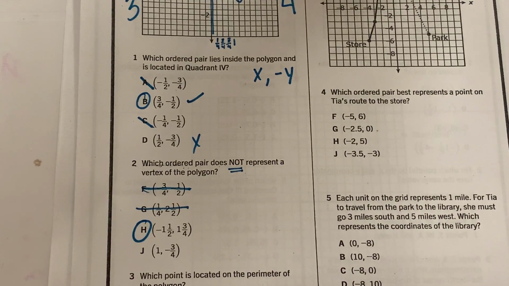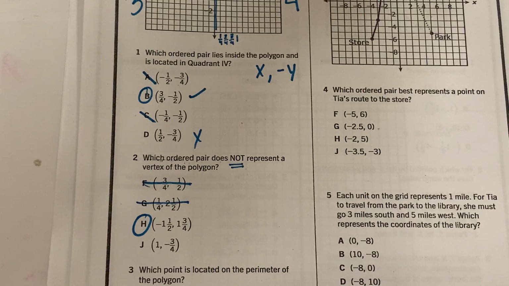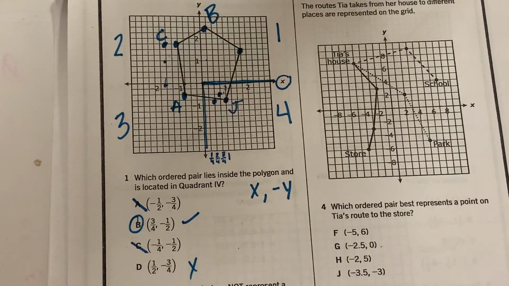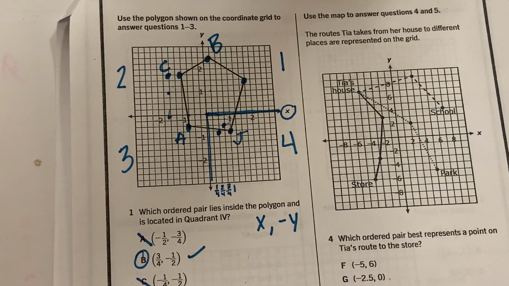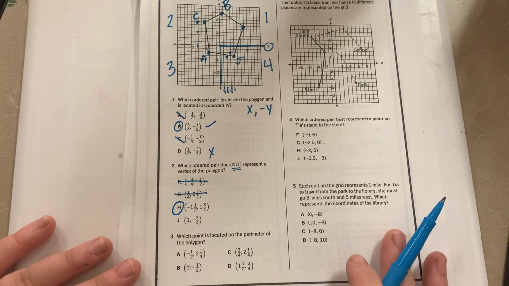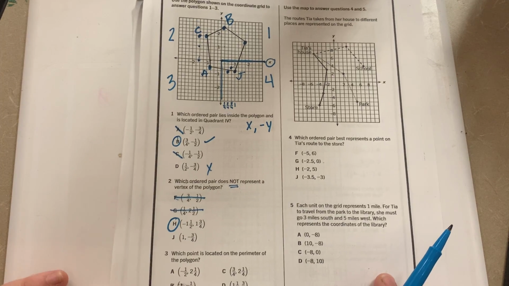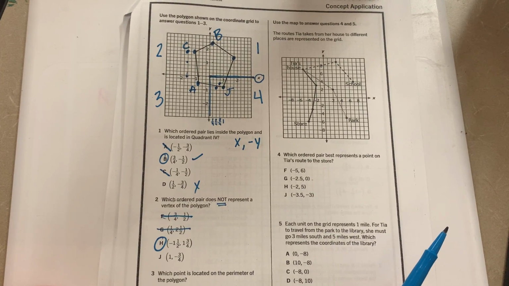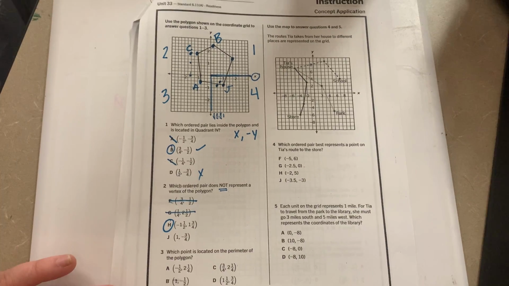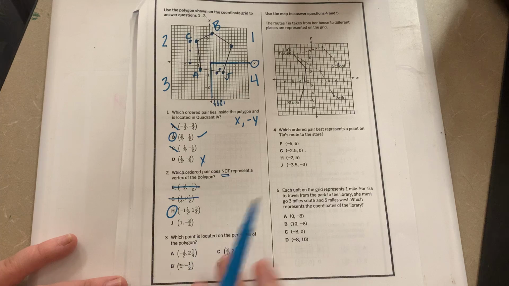Number 3 said, which point is located on the perimeter of the polygon? The perimeter of the polygon is going to be what? The outside. The perimeter of the polygon is going to be the outside. So I am actually going to try to let you guys figure this out. I am going to work it, and then you can check it, because I want you to get used to the feel of what it's like working with halves and fourths.